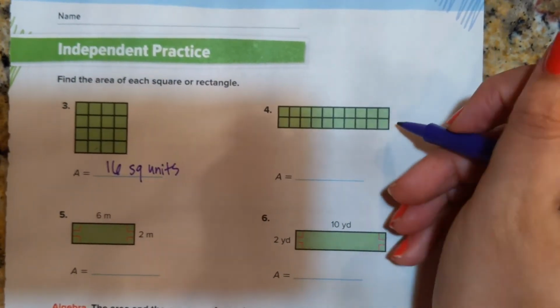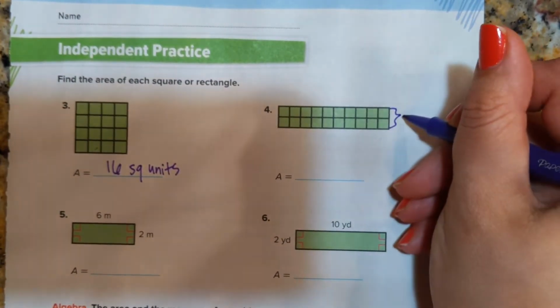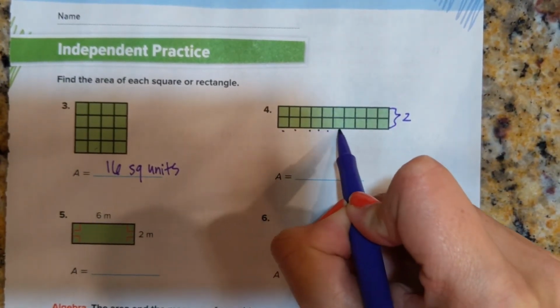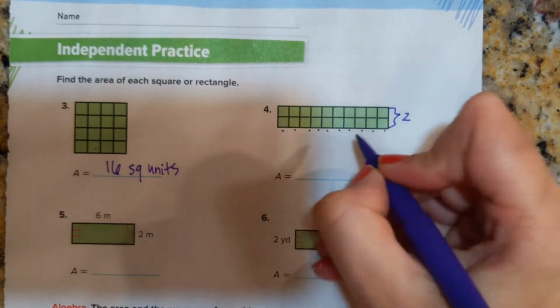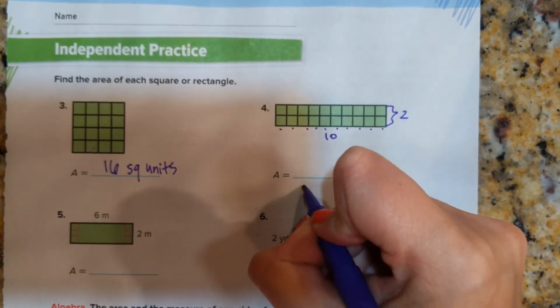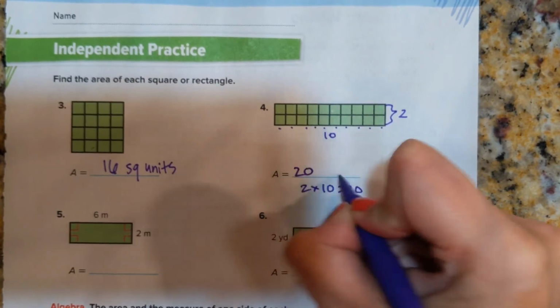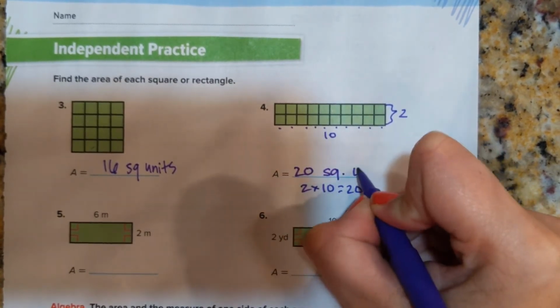Number 4. I have over here 2 times 1, 2, 3, 4, 5, 6, 7, 8, 9, 10. 2 times 10 is 20. So 20 square units.